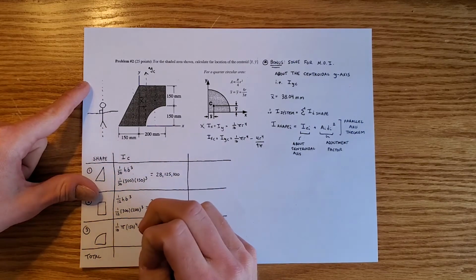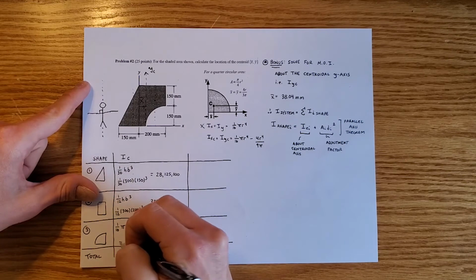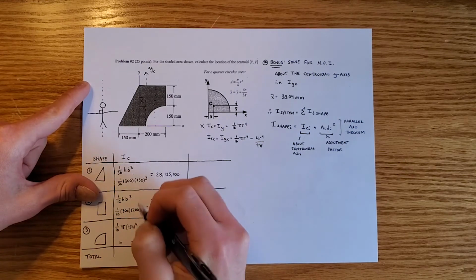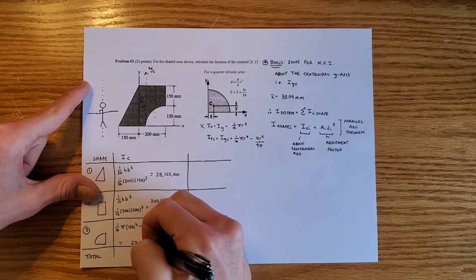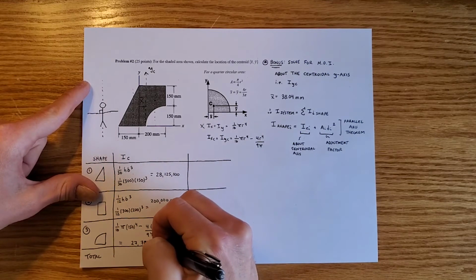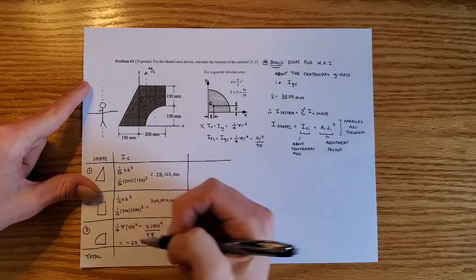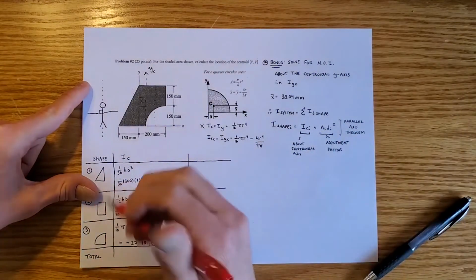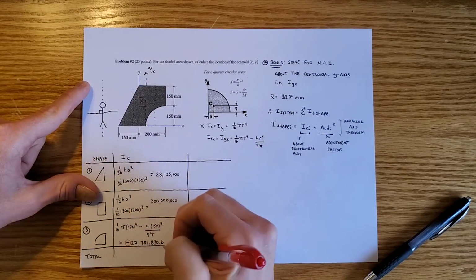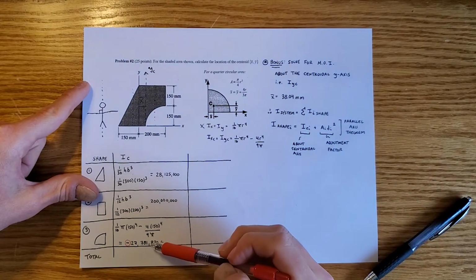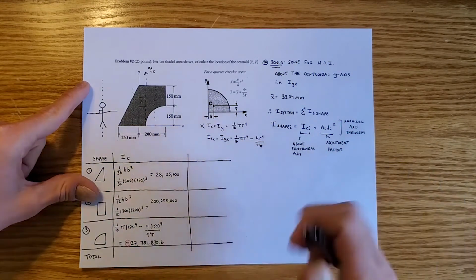When we do this, what we get is that our answer is equal to 27,781,830.6. Now another key here is because this is a hollow area, we have to put a negative sign, because this is actually not really part of the shape. So to rotate this whole shape, it's going to be easier because this piece has been taken out. We have less mass in our system.